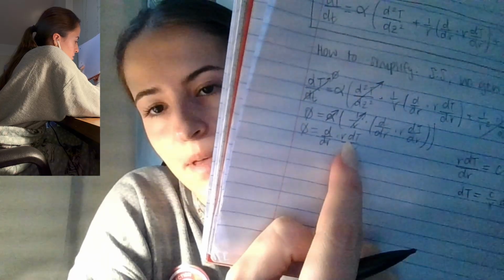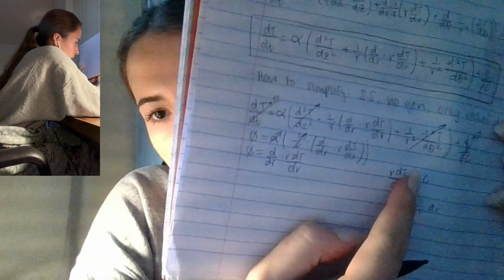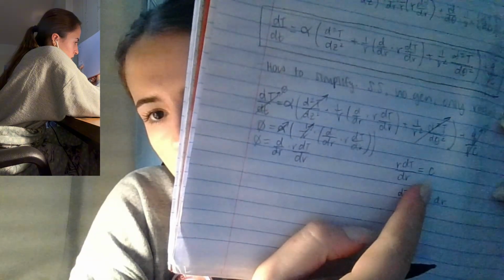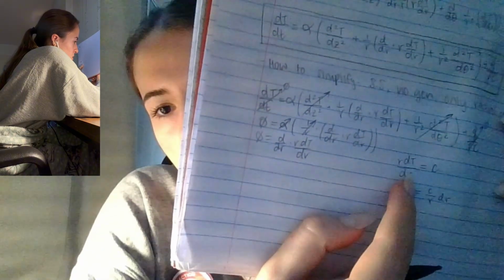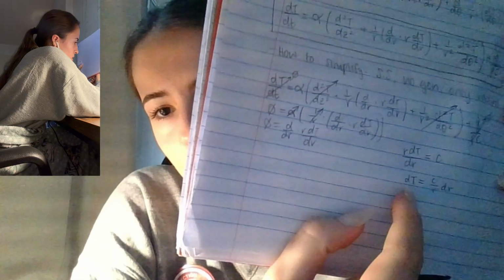We're going to simplify it by turning this whole term into a C and having it equal just this C here. And then we want to solve for the integral on both sides, so we have to get like terms on each side. So we divided by the r and then multiplied by the dr, and then now we have dt over here. So now we can do the integral of both sides.